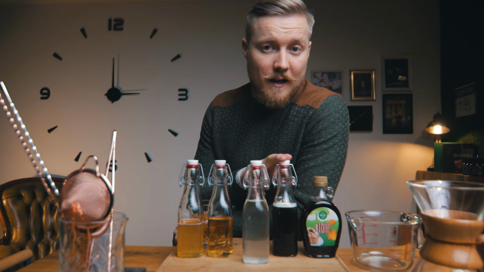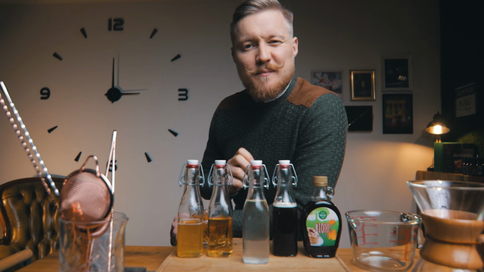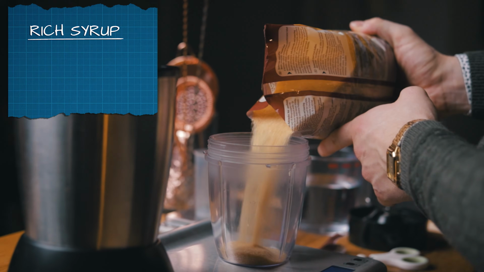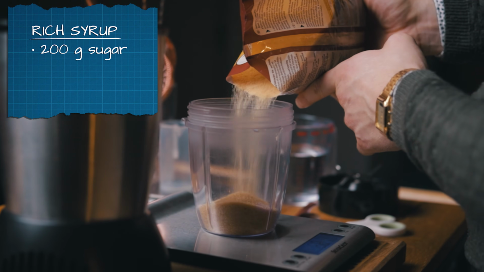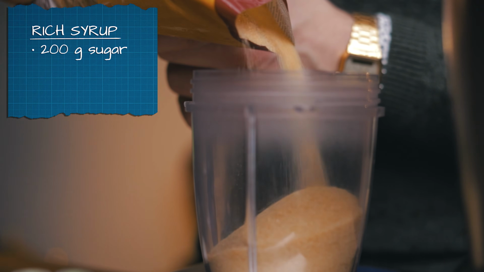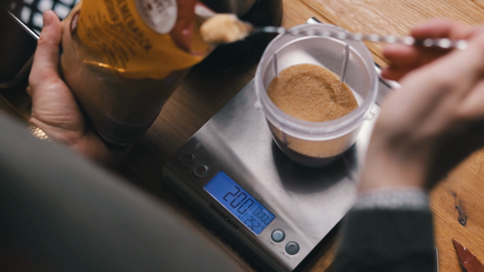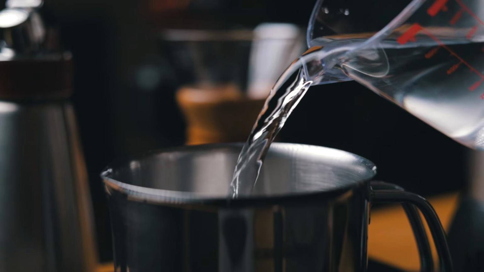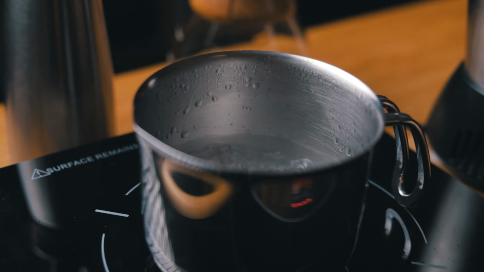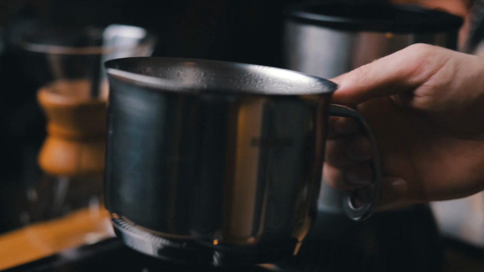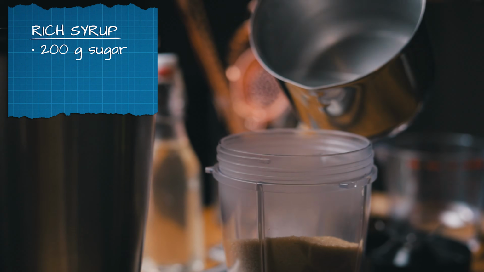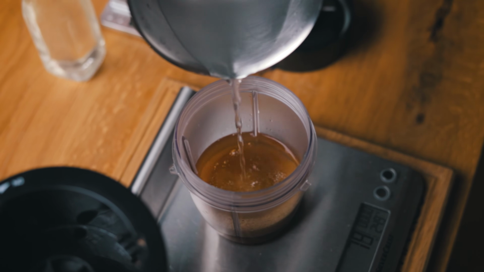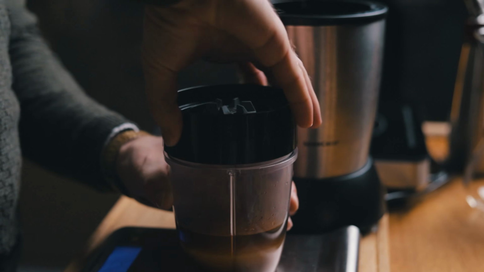I used 2 parts demerara to 1 part water to make this rich simple syrup. We're again measuring by weight, but this time we'll add sugar and water to a blender, which will just incorporate it faster. And like we said, precise measurements. That usually means some corrections too. We're adding 200 grams of sugar and 100 grams of water. This will give us 66% sugar by weight. That also means you need to adjust the ratios of syrup added to the cocktails.